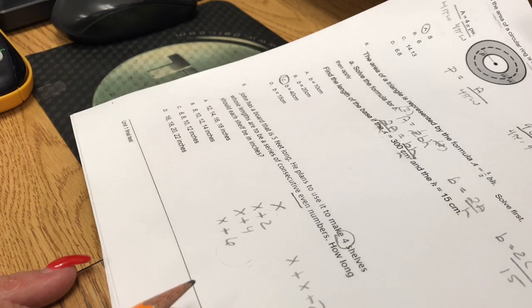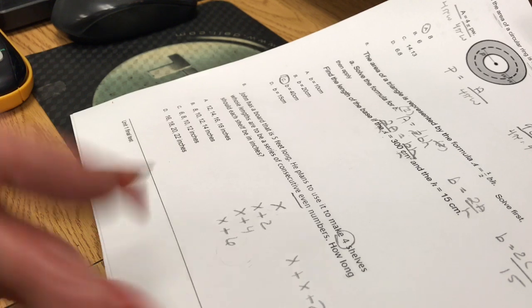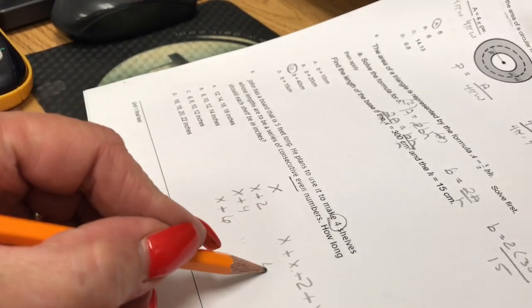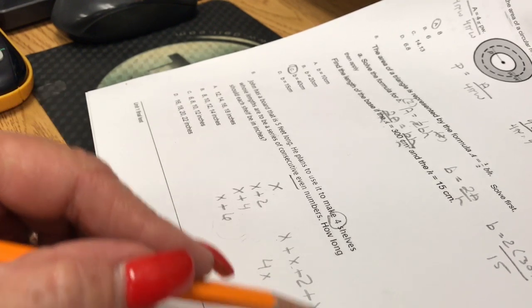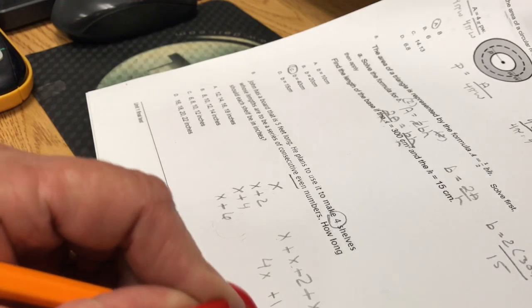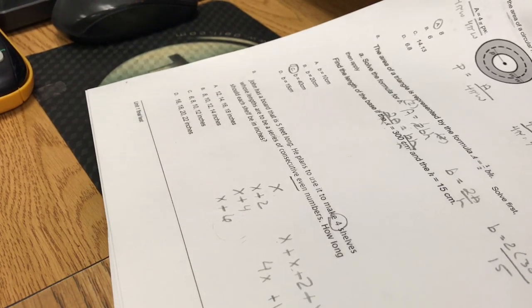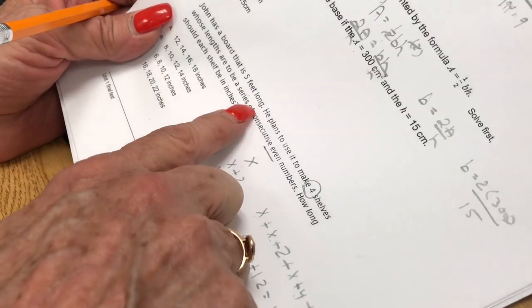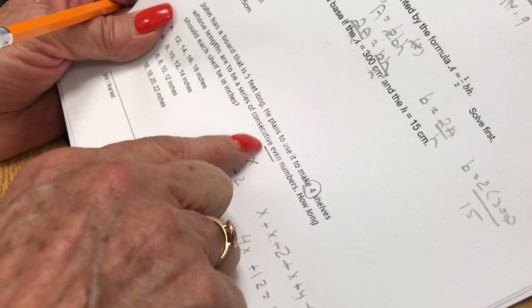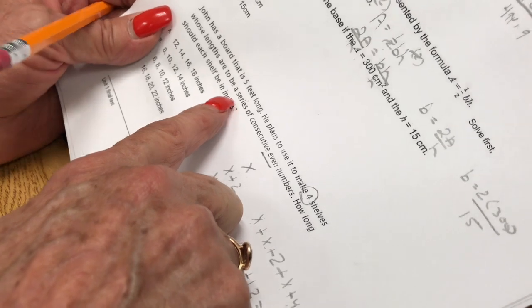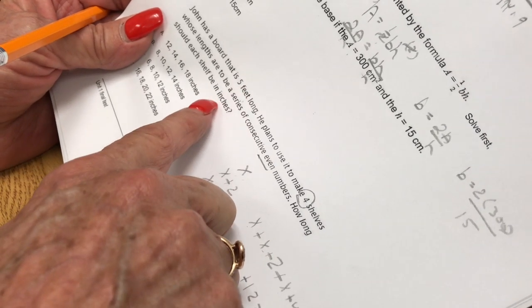Hold on, I'm just reading it again. Something seems weird. We're going to try this. 1, 2, 3, 4x plus 4, 6, 12 equals 5. I'm not sure on this one. Let me see what I'm missing. So I've got 5 foot long. Oh, they're wanting inches. That's the problem. This is 5 foot, and we're wanting inches.